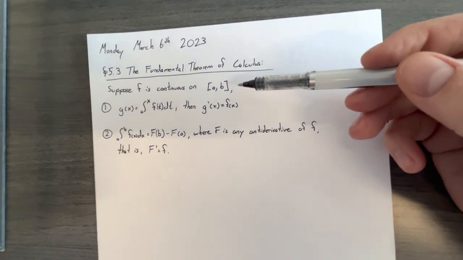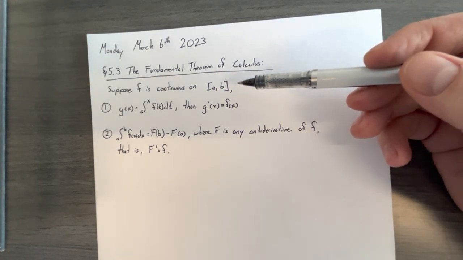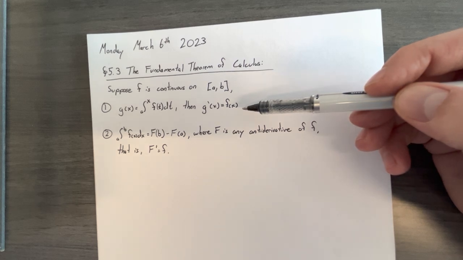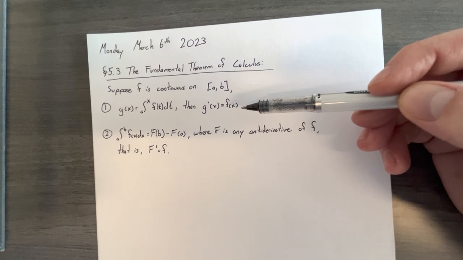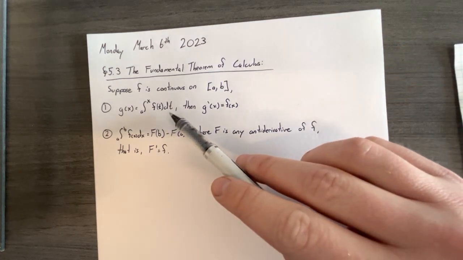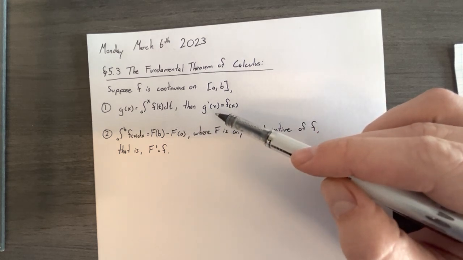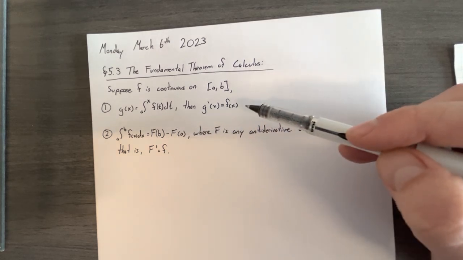We have to start off with the assumption, supposing that f is continuous on an interval a to b. If that's true, we could define a function g of x that is equal to the integral from a to x of f of t dt. If all of this is true, then we must have that the derivative of g of x equals f of x.